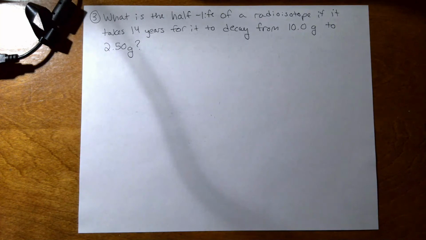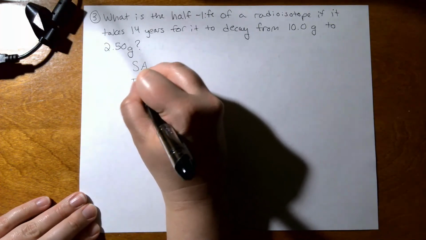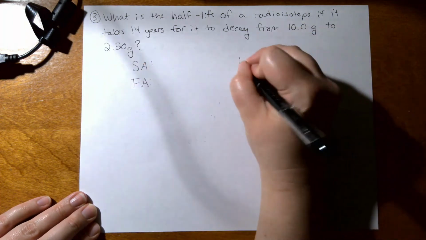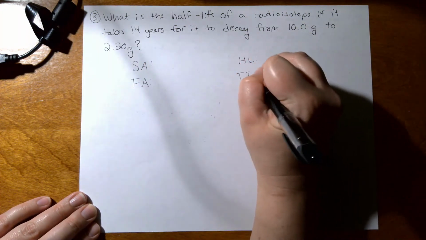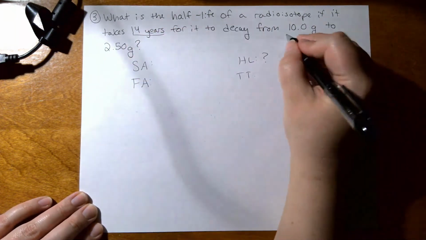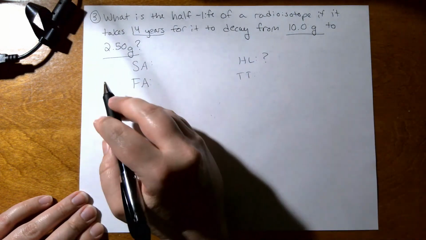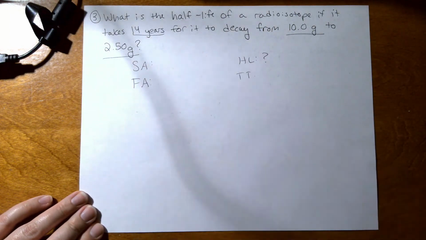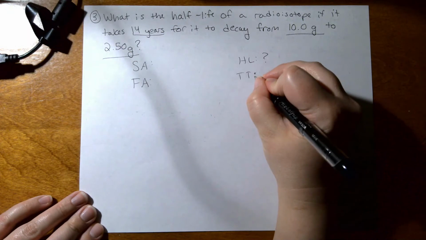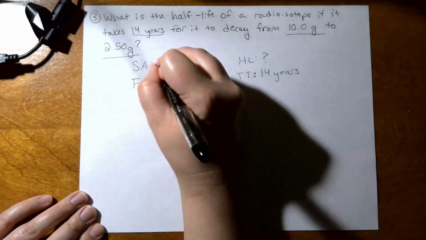All right. Now let's look for a problem where we're solving for the half-life. All right, so it specifically says, what is the half-life? So I know that that's my unknown here. If it takes 14 years for it to decay from 10 grams to 2.5 grams. So again, notice I'm underlining all the things that are given in the problem to help me sort of pull them out. All right, so my total time is 14 years, and I'm going from 10 to 2.5 grams.